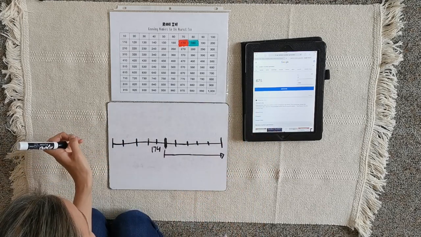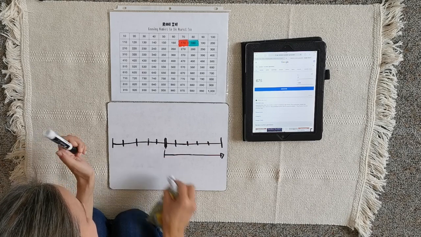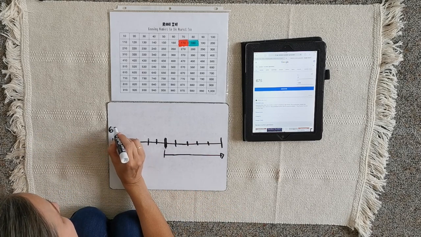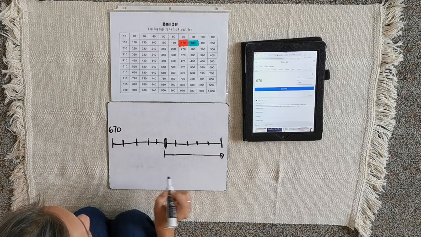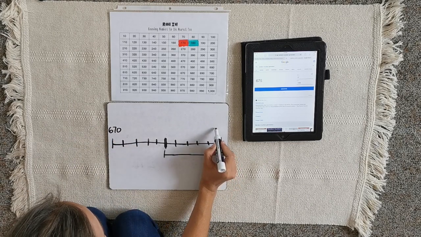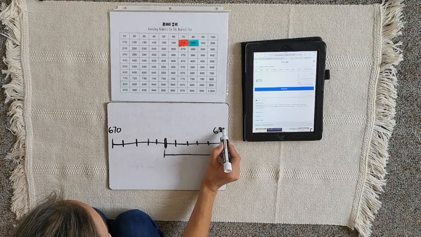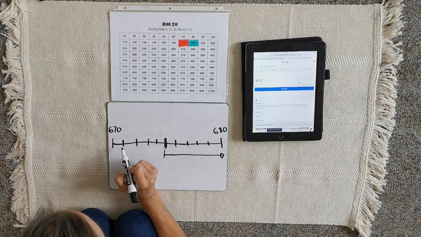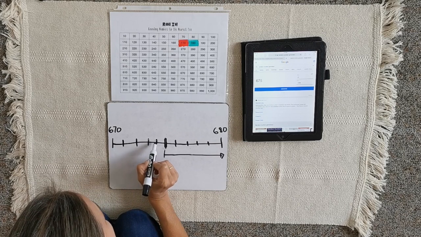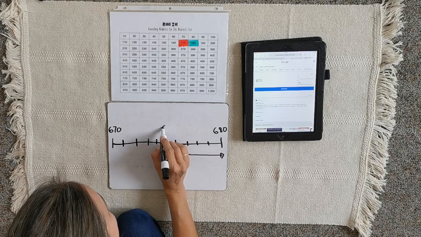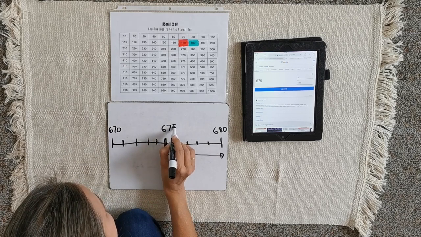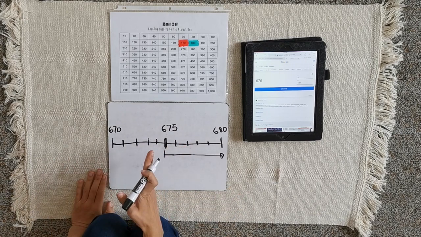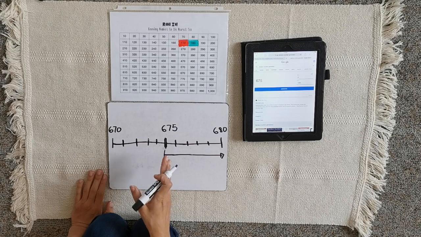675. 675 is in between 670 and 680. A ver, 671, 72, 73, 74, 75. 675. What happened is it's just in the middle.